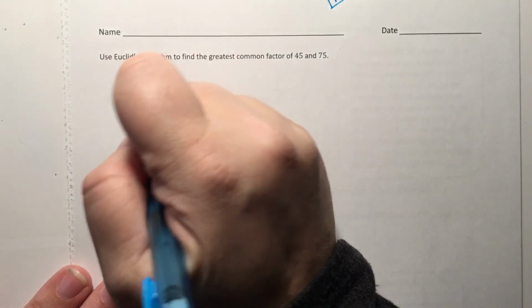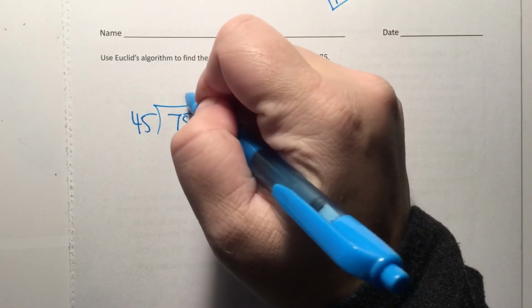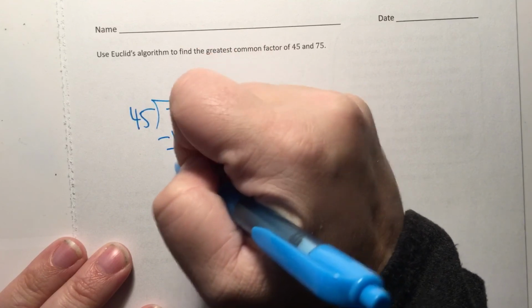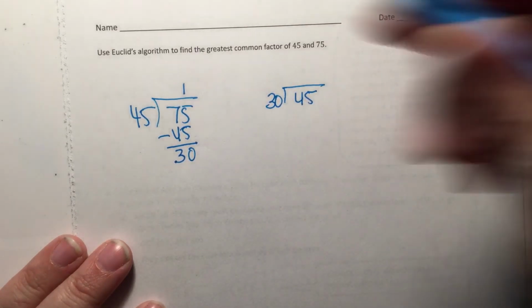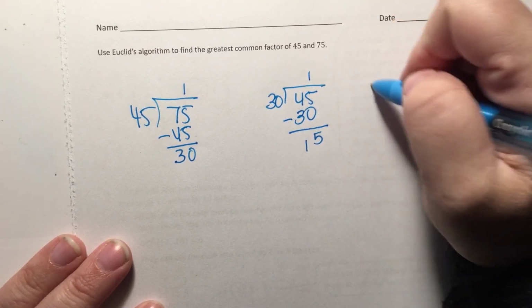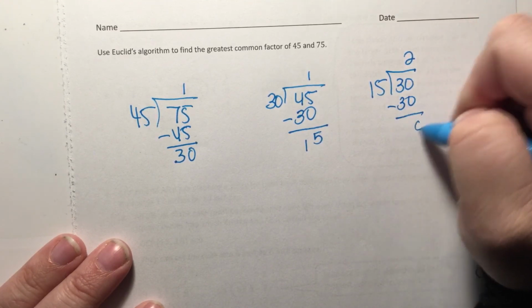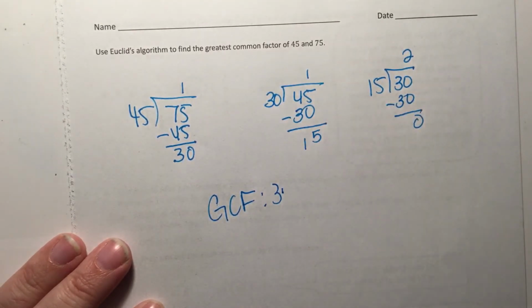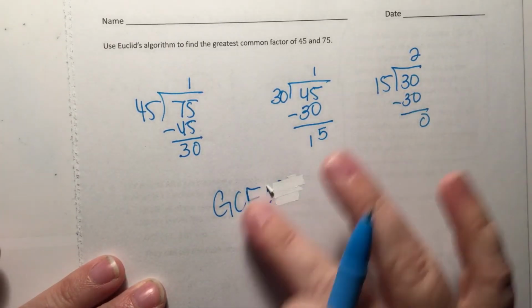So we have 45 divided by 75, right? Okay, I know that that goes in only one time because 45 and 45 is 90, right? So 75 minus 45 is 30. So I take my 30 and my bigger number, my 45, goes inside. It's one time. Minus, that's 15. Take that again. And I know that goes in twice. So my greatest common factor, 30. Oh, it's 15, not 30. Sorry. I was looking at that number. Oh, sorry. It's 15.